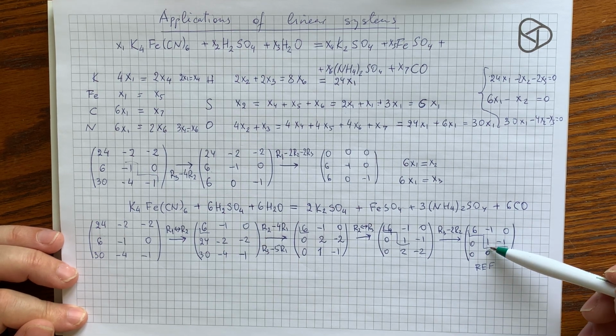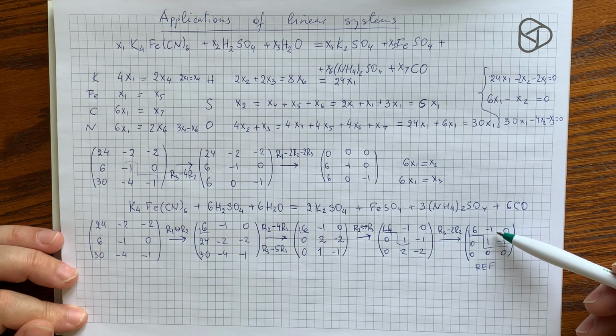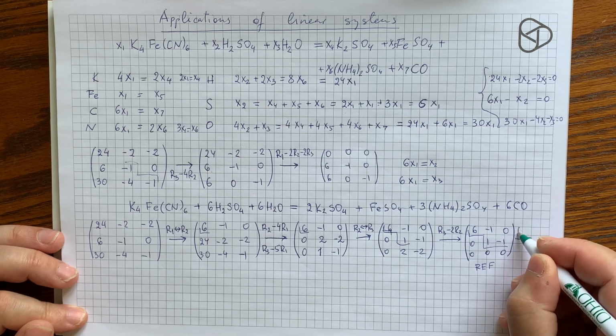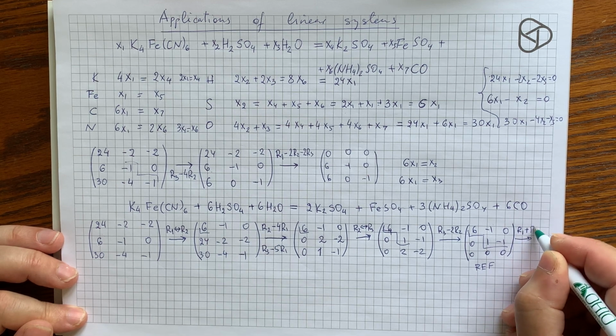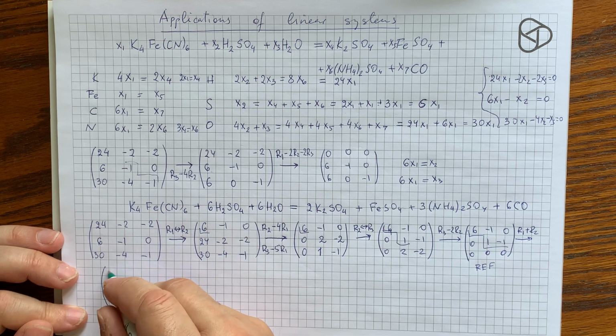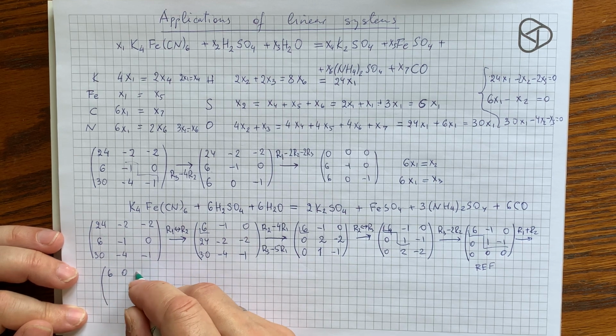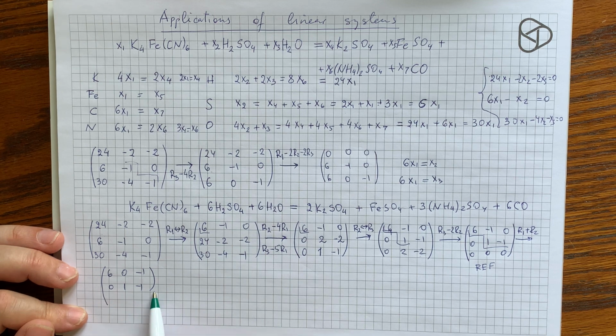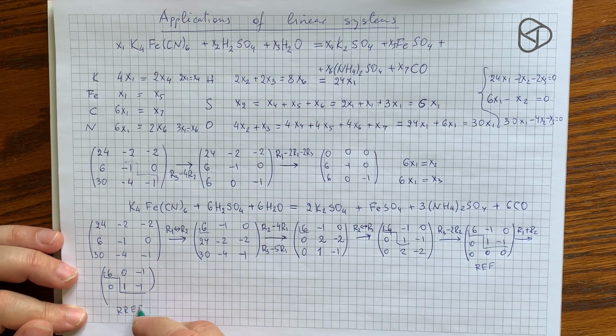Canonically, I then need to do one more elimination to make it a reduced row echelon form. To reduce it, I need to get rid of this -1, make it 0, because it is in the second pivotal column. That will be done with the transformation row 1 plus row 2. 6, 0, -1, 0, 1, -1, and I will not write the last 0 row. So that is the reduced row echelon form.